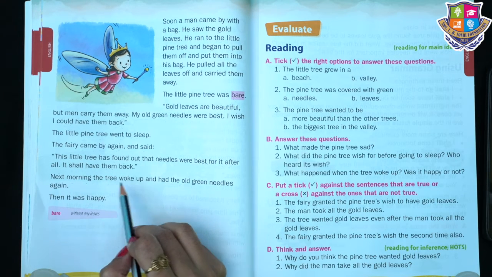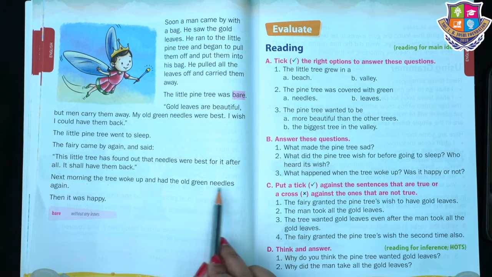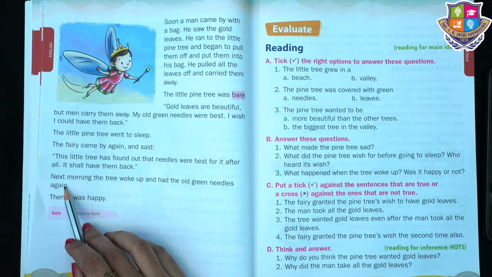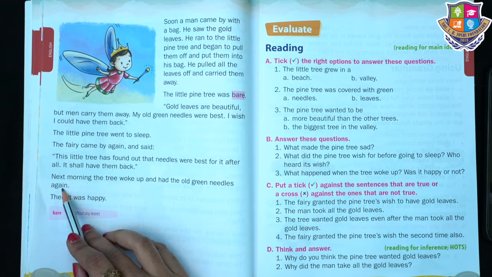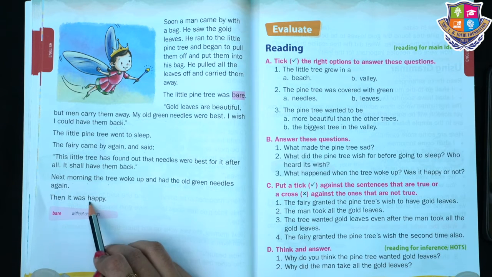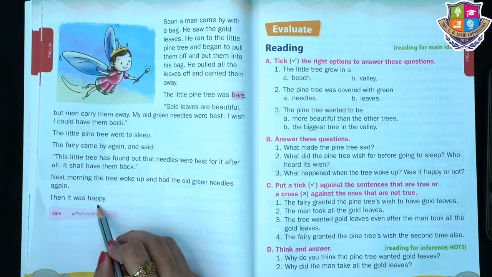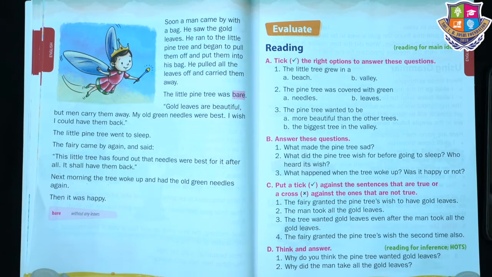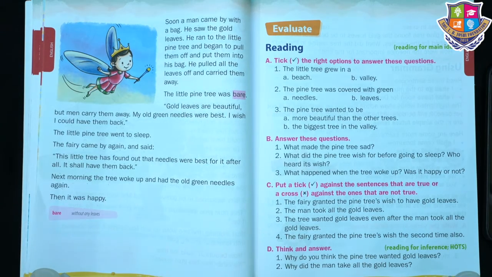Next morning the tree woke up and had the old green needles again. When again in the next morning that tree woke up, what has he found? He has found that his old green needles were back again. Then the pine tree was very happy. Okay students, I hope you all have understood the story of the little pine tree.